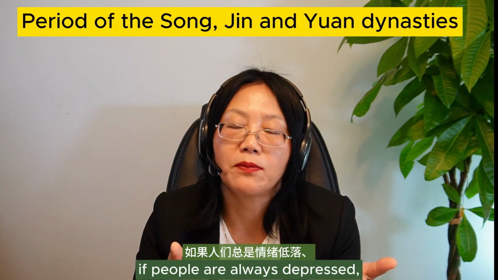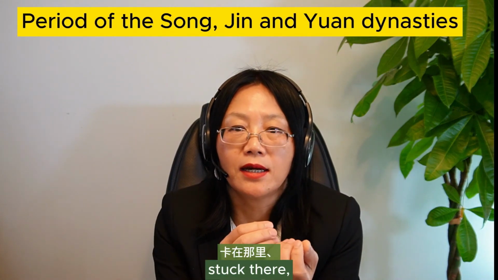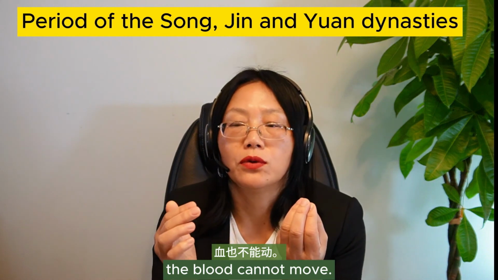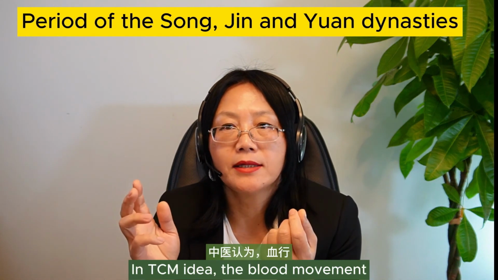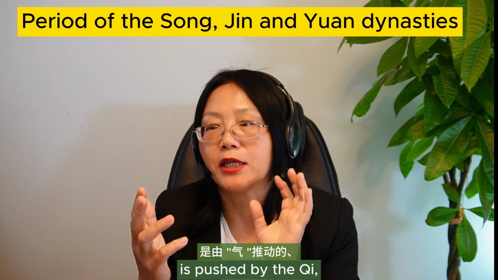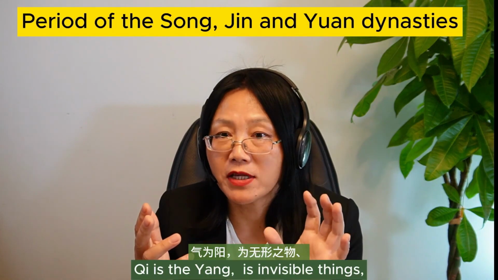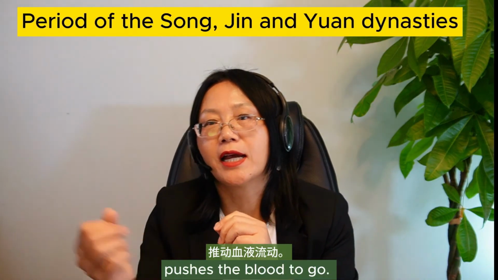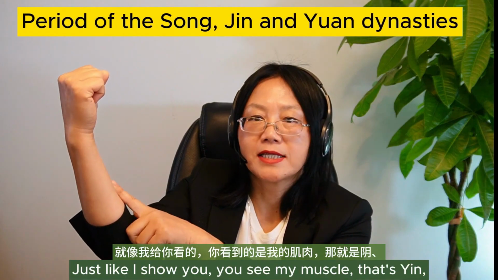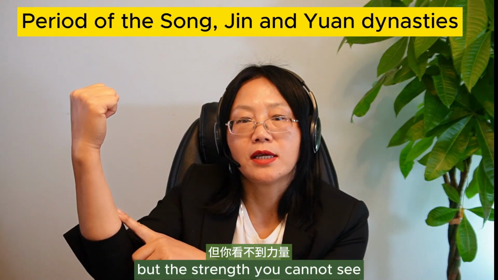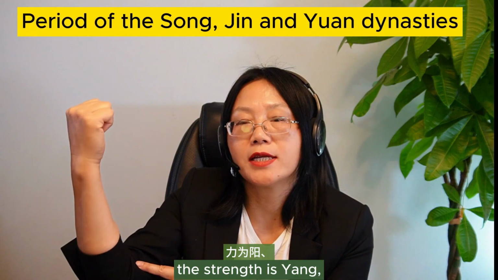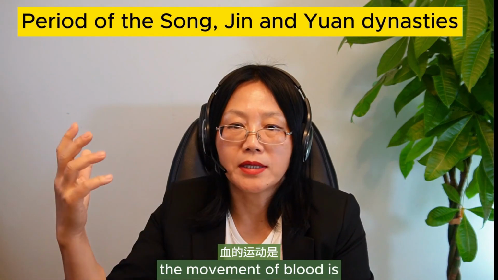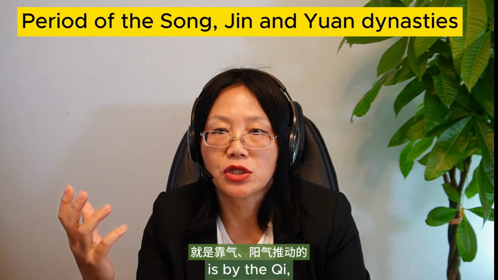If people are always depressed, the qi will combine, stuck there. When qi is stuck, depressed, the blood cannot move. In the TCM idea, the blood movement is pushed by the qi. Qi is the yang, an invisible thing. It's the driving force that pushes the blood to go. Just like I showed you, you see my muscle, that's yin. But the strength you cannot see. The power is the yang. The strength is the yang. The muscle is the yin. So the blood is the yin. The movement of the blood is by the qi, by the yang qi.